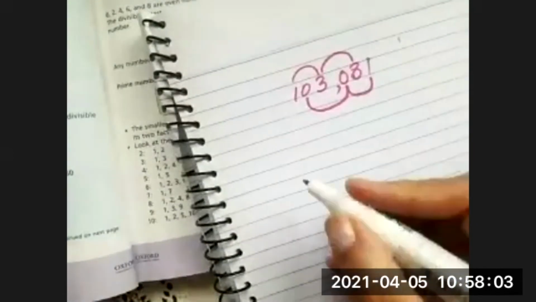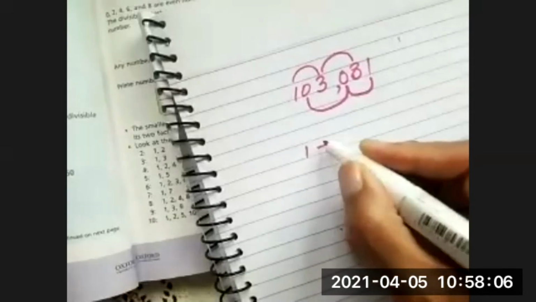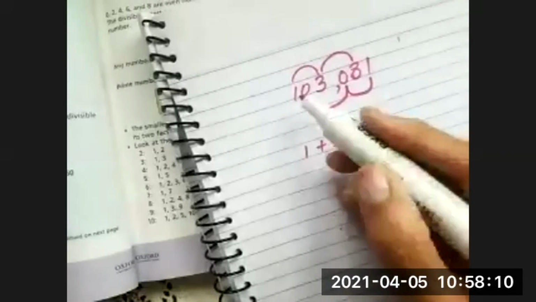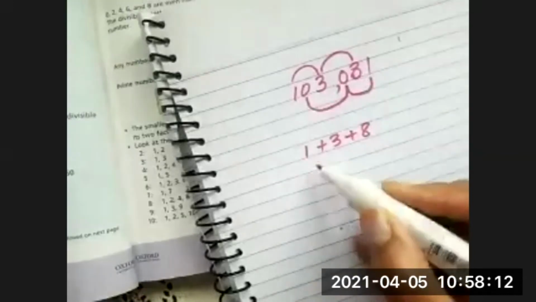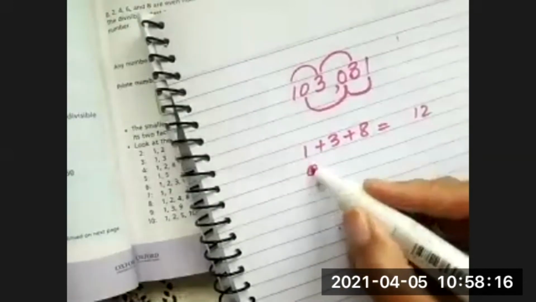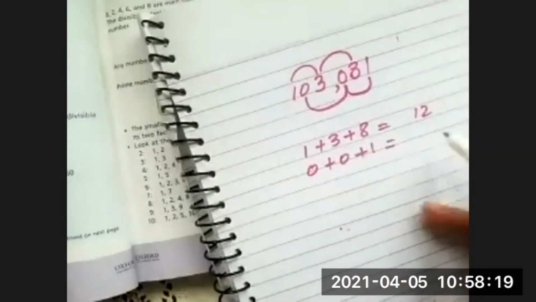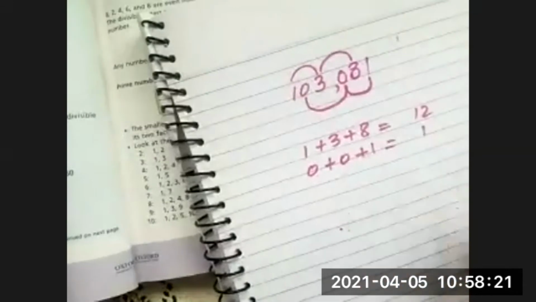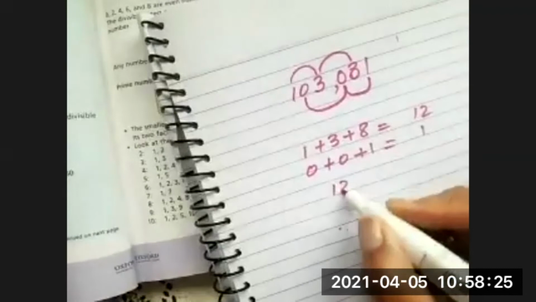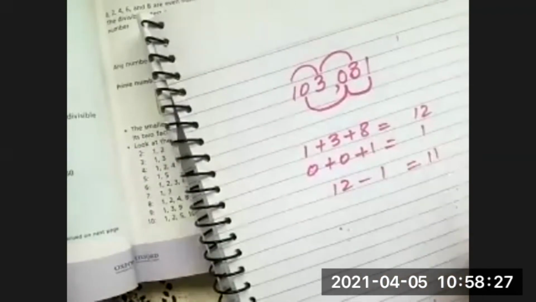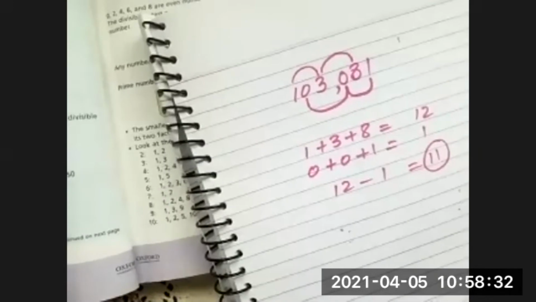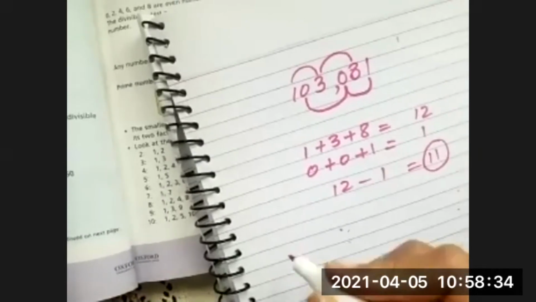So for the rule, we will add up all the alternate digits like this. 1, 3, and 8 equals 12, and 0 plus 0 plus 1 gives you 1. So the difference of the sums of alternate digits is 12 minus 1, which is 11. If the difference is 11 or a multiple of 11, the number is divisible by 11.